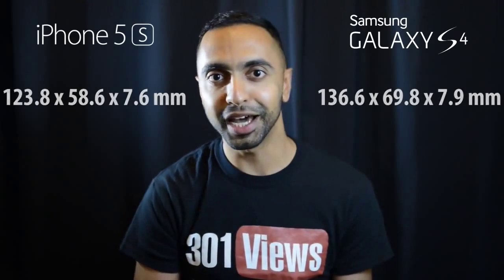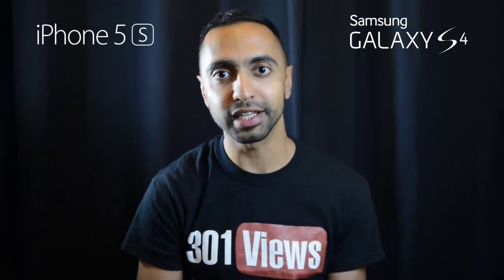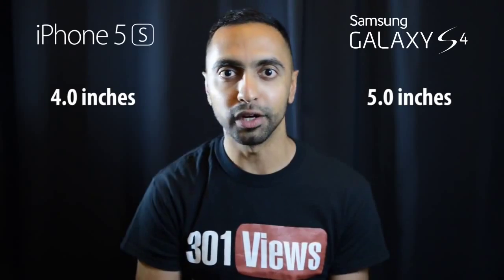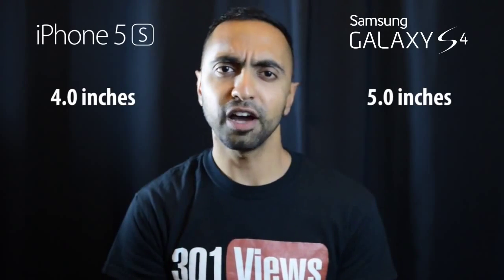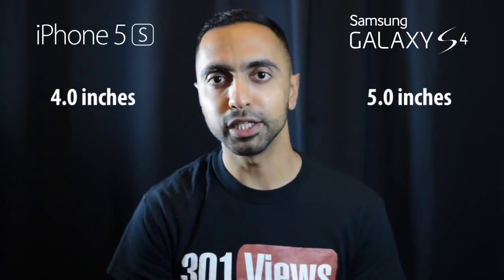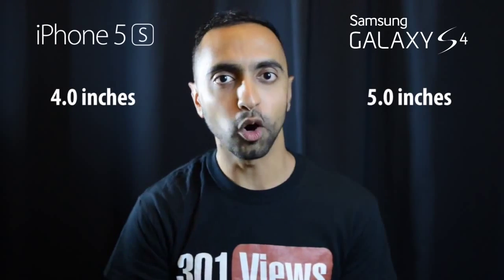Now the reason for that is obviously because the S4 has a much larger screen. It's got a 5-inch screen compared to the 4-inch screen on the 5S. So although the 5S will feel a lot more compact in the hand and be easier with one-handed usage, you have more real estate on the S4.